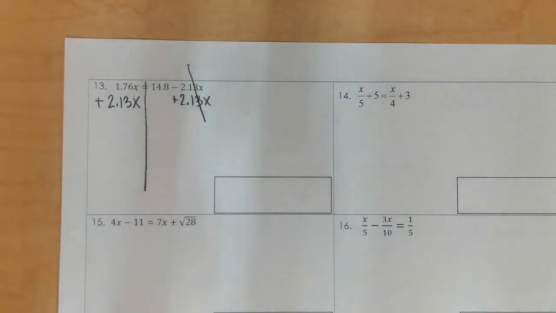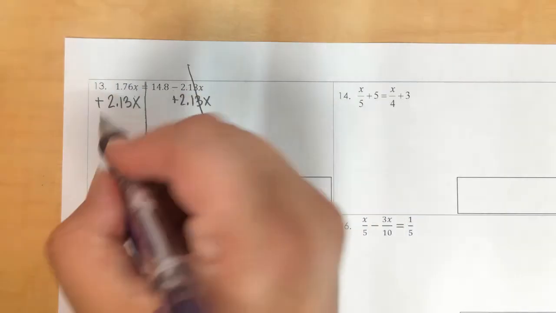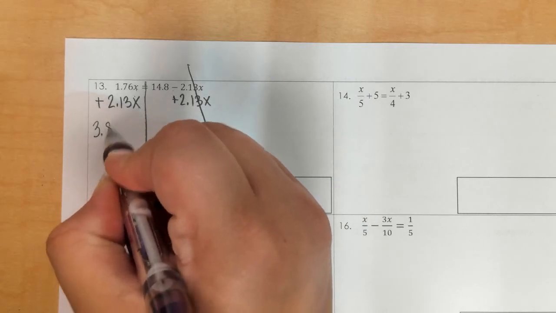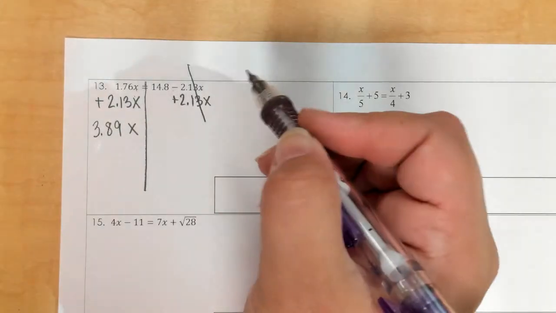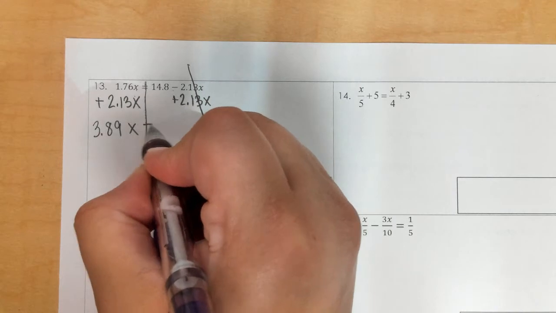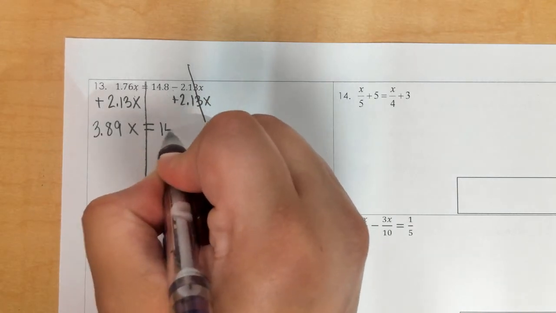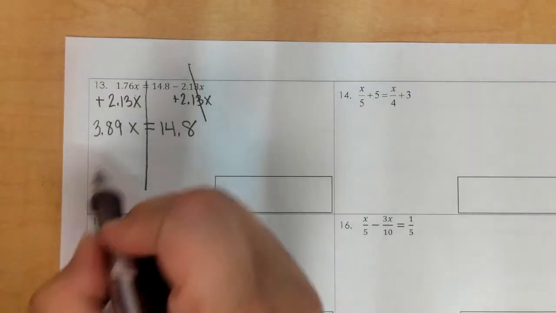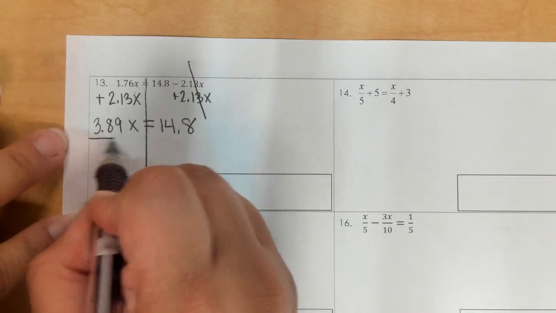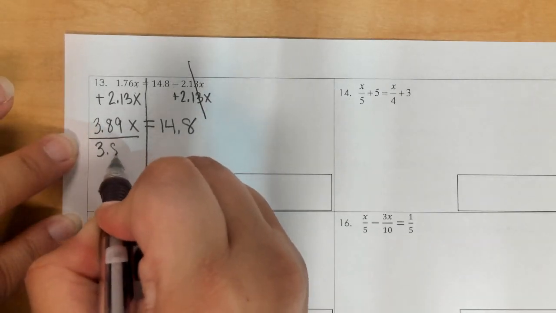Okay, so if I add 1.76 plus 2.13, I get 3.89x, and that equals 14.8. So now to get the x by itself, I need to divide by that first number, 3.89.